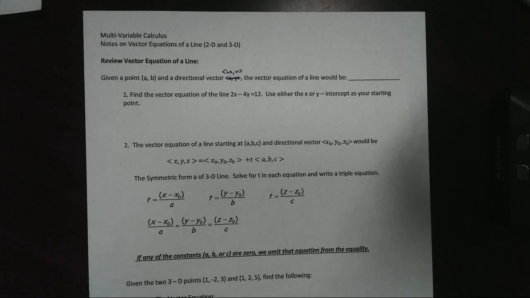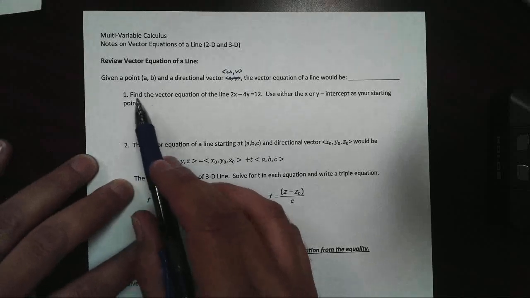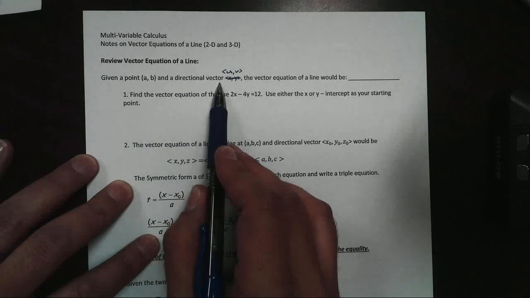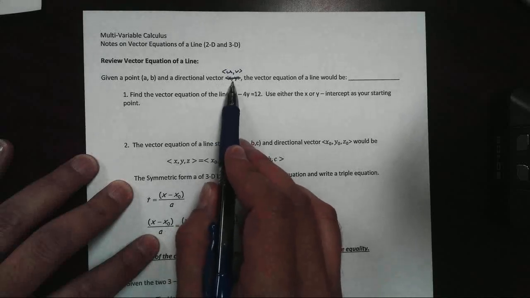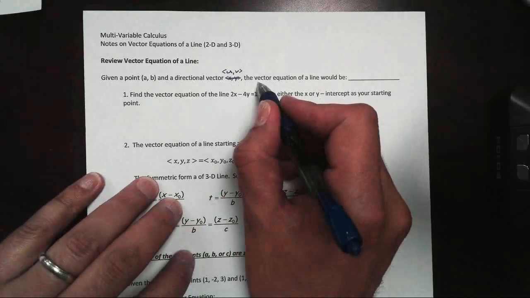Hi, welcome back. Today we're going to take a look at more practice with writing vector equations of a line in 2D and 3D. So let's take a look at a review real quickly. Let's say we're given these points A, B, and we're given a direction vector. I changed that to U, V, this way we don't get confused with the x's and the y's. And we want to write the vector equation of that line.